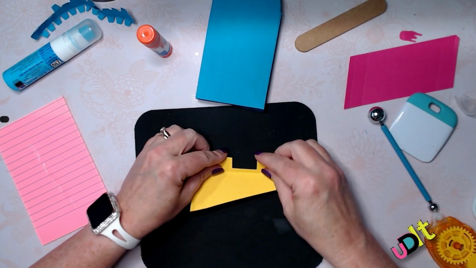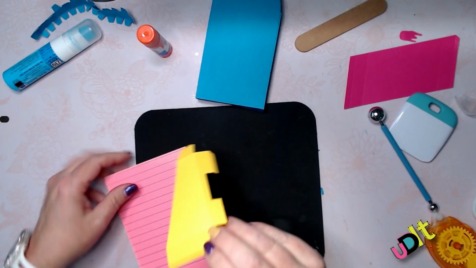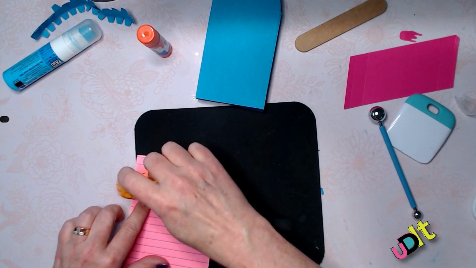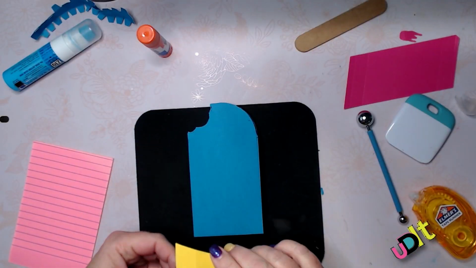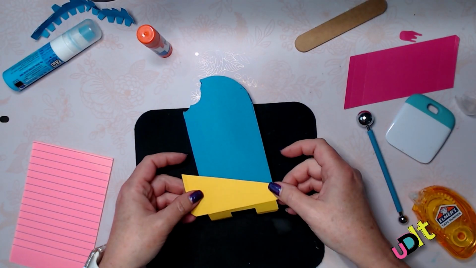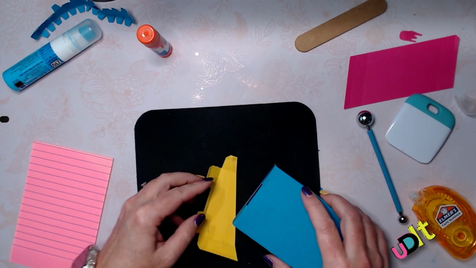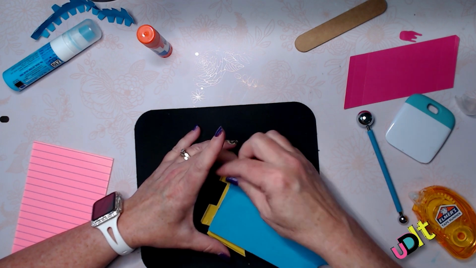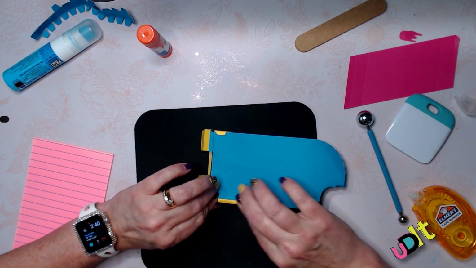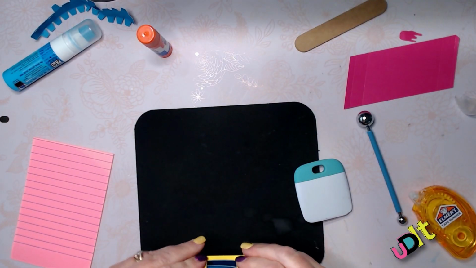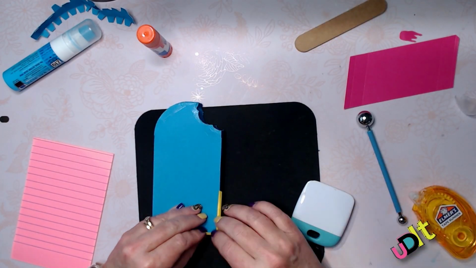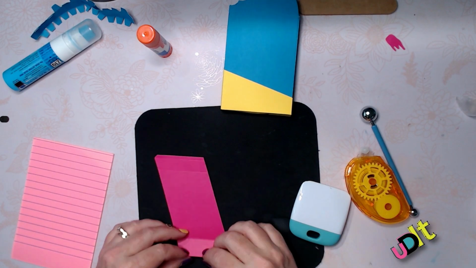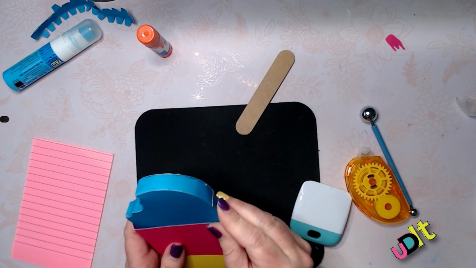Now what I'm doing is I am taking the colored pieces and want to apply those onto my popsicle. What I didn't show you was in Design Space I actually added these score lines to make it a little bit easier to attach to the popsicle. And you just want to try to burnish things down as much as possible. And now the pink part.